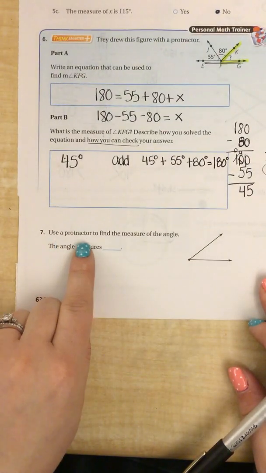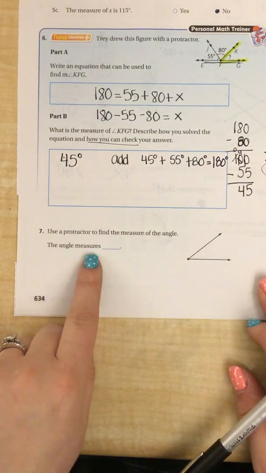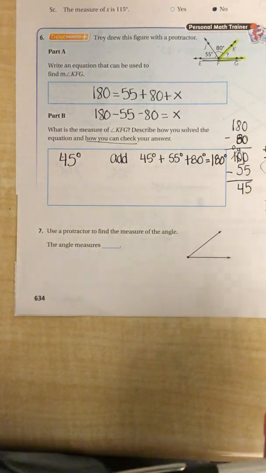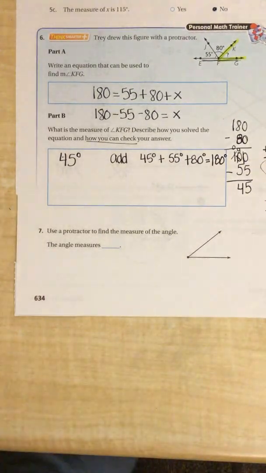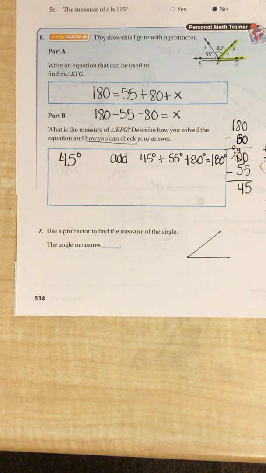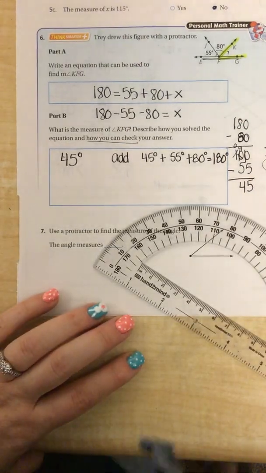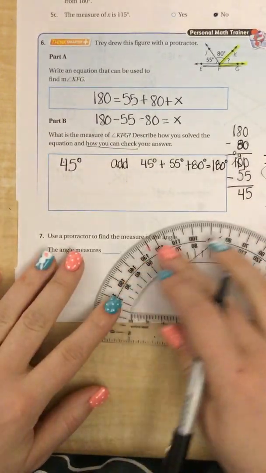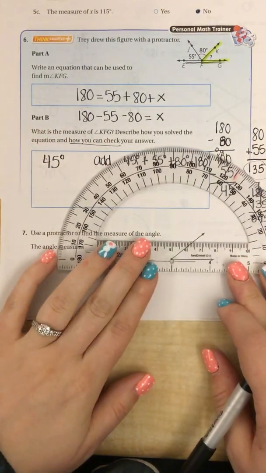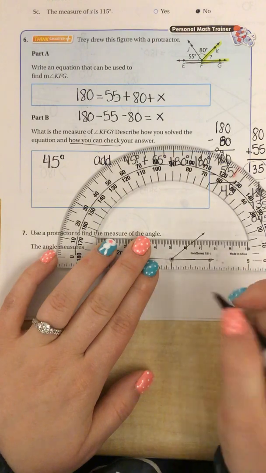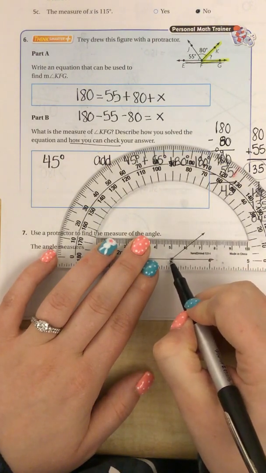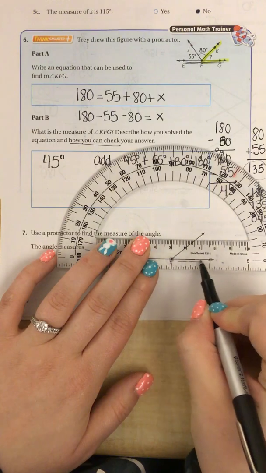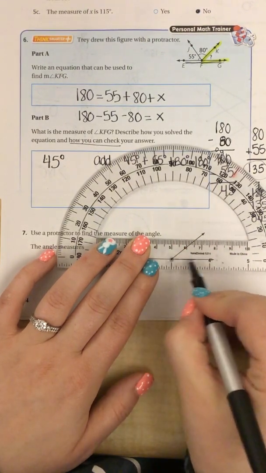Okay, the next one, use a protractor to find the measure of the angle. So this angle measures. That's what we're trying to figure out. Let me just grab my protractor. So when you're using a protractor, make sure first of all that the protractor is not upside down. If it's upside down, we're going to get the wrong order of numbers. Okay, so when I'm using my protractor, I want to make sure that my vertex is in that little clear point. And I want to make sure that one of my rays is on the line that's on the protractor.